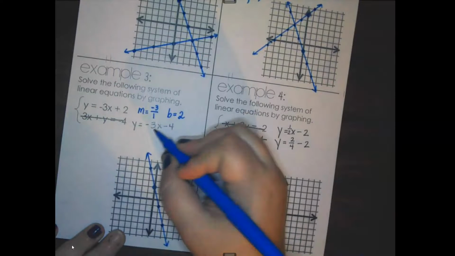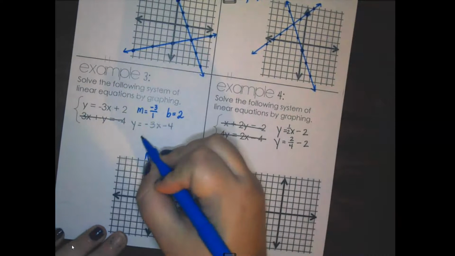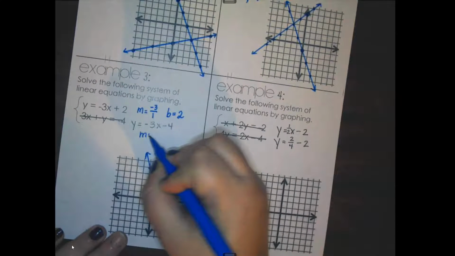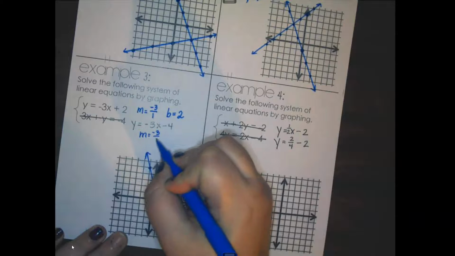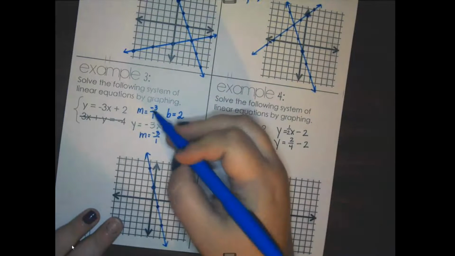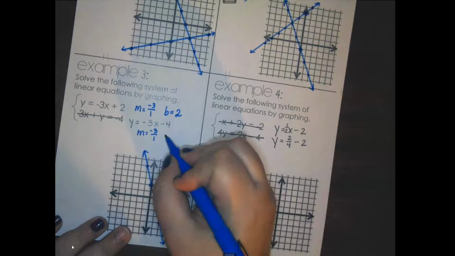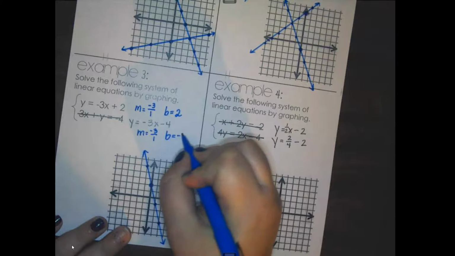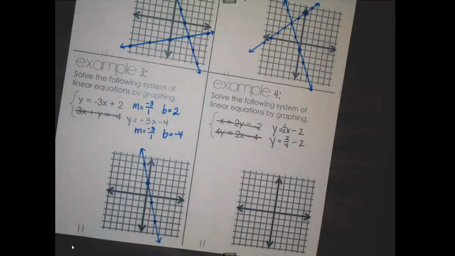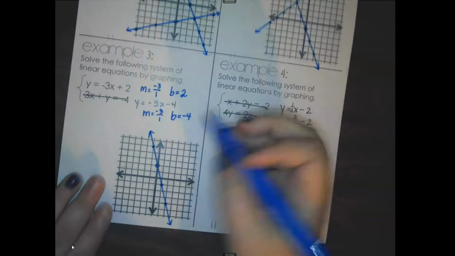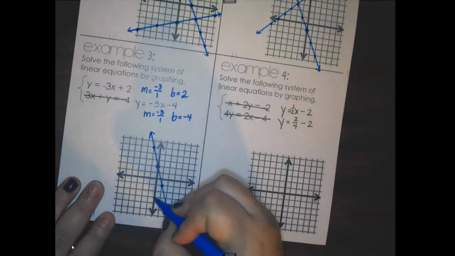All right, so for the second one, my slope, again, is negative 3, and I told you this was a unique situation, so maybe it has something to do with the same slope. And my y-intercept is negative 4. I went ahead and stuck that over 1. Hopefully, sorry I didn't explain that. So we're going to start at negative 4. 1, 2, 3, 4.